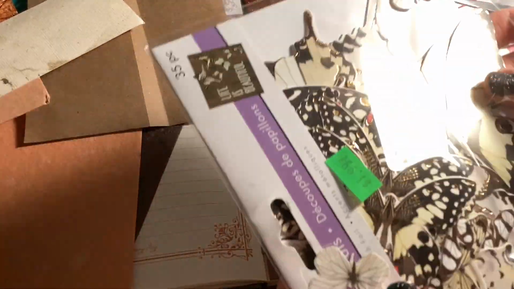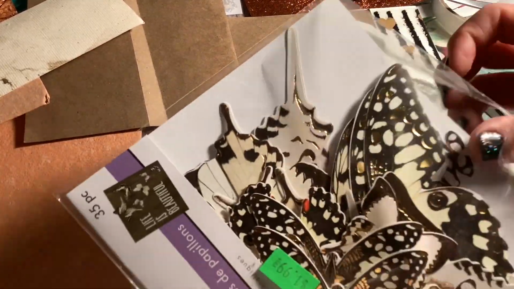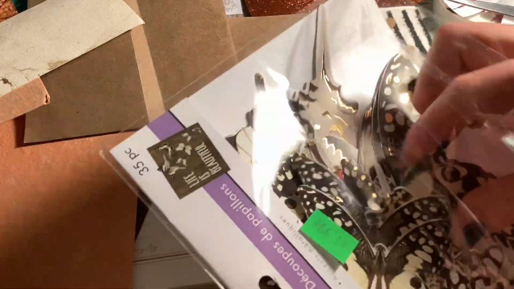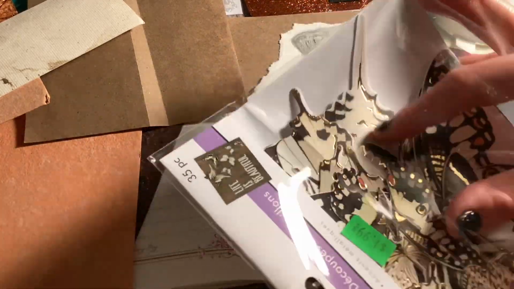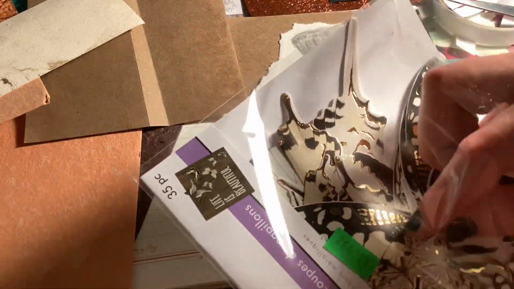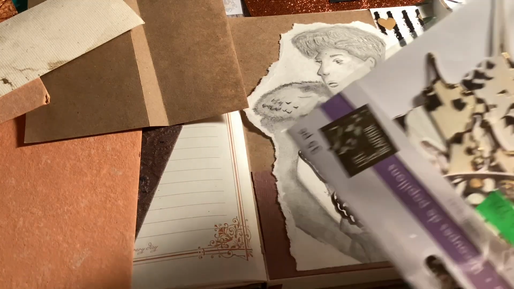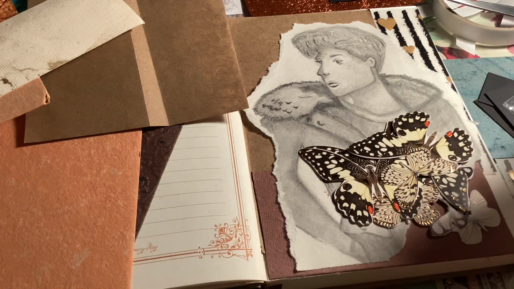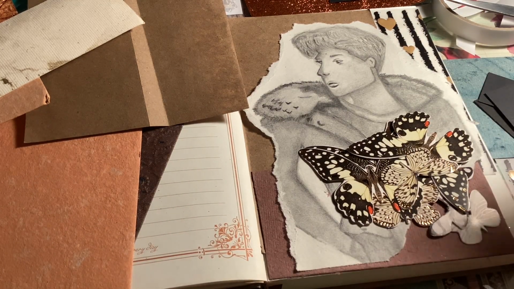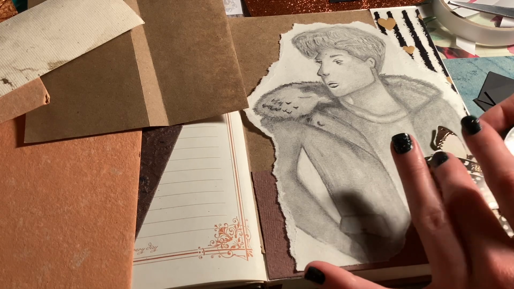So here's where I pull out my butterfly cutouts. I was really excited to pull these out because when I saw these, I had the idea and the vision, and I just knew where I wanted to place them. I knew the kind of spread I was going to make, so I had these in mind when I bought them. I was very excited to use them.